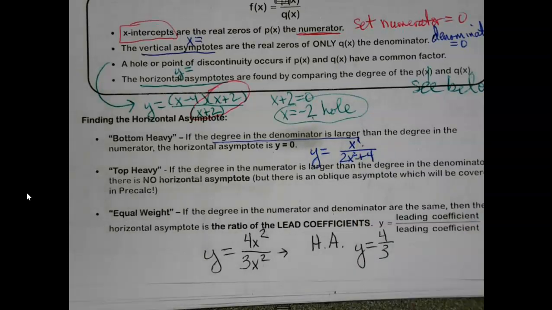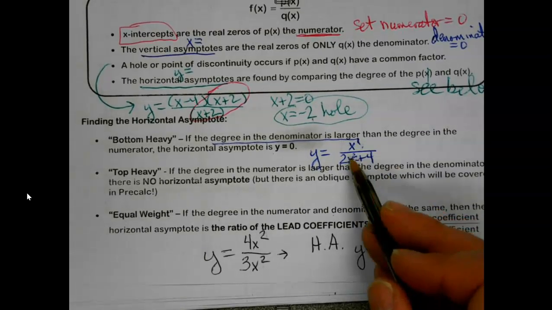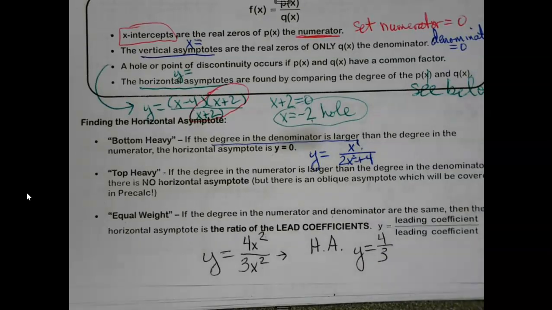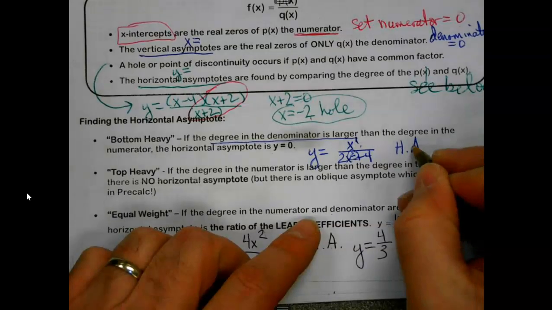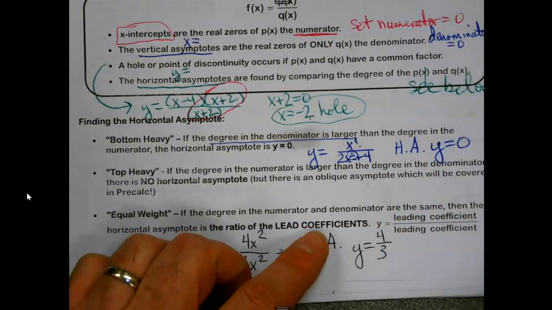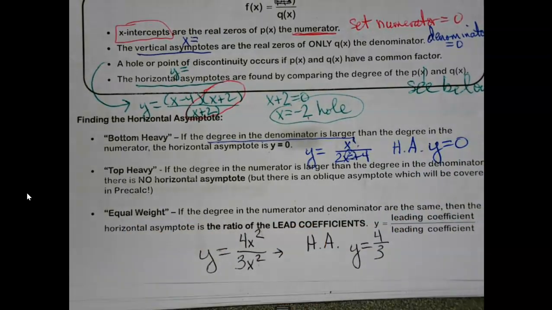Anytime that happens, and it could be 3 and 1, 2 and 0, whatever it is, as long as the one in the denominator is larger, your horizontal asymptote will be at 0. We don't care about the coefficients there. We don't care about anything else. Bigger degree down below, horizontal asymptote's going to be 0.